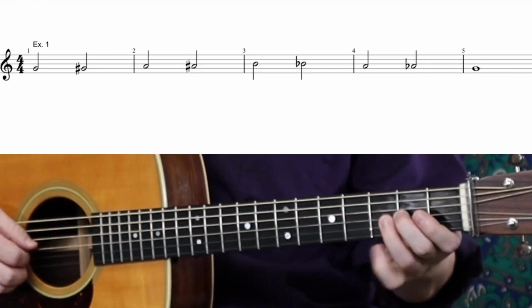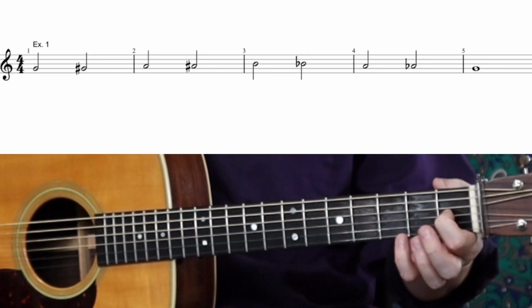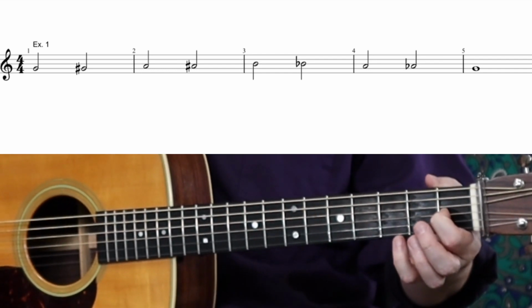Then we go down to A, and then A flat. This is the note we called G sharp earlier. It's now A flat, the same exact thing. So oftentimes when we're going up, we'll write them as sharps. When we're going down, we'll write them as flats.